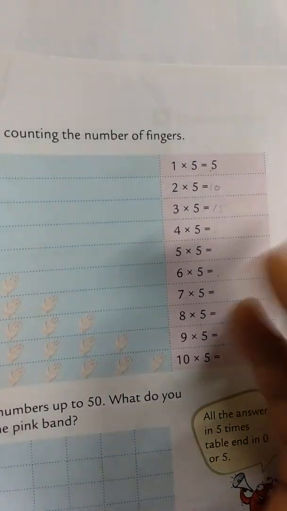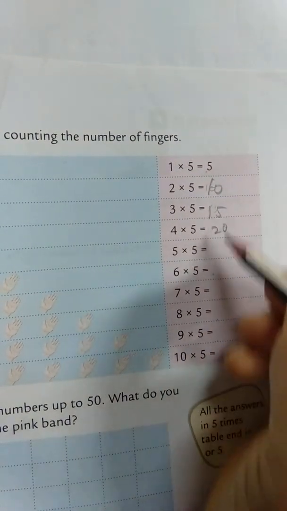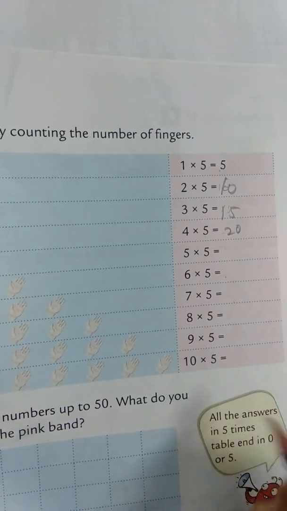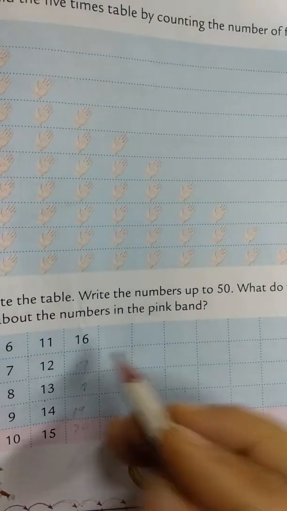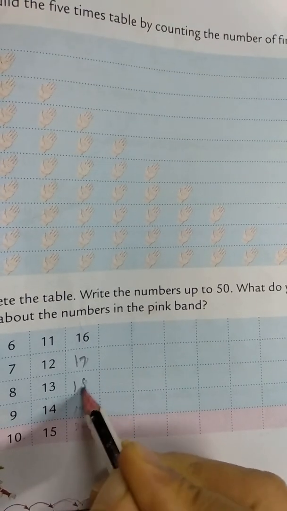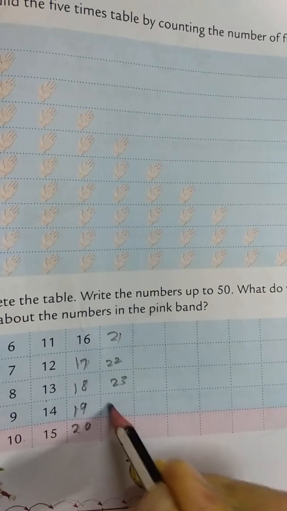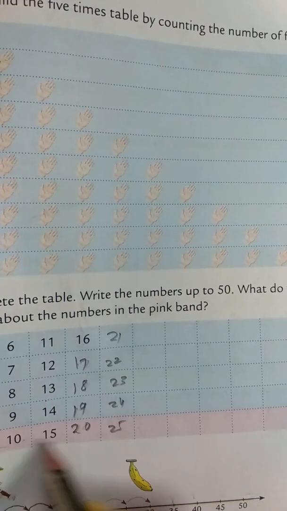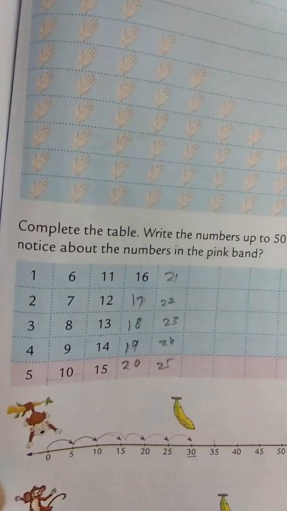Now we'll go to the next page, number 103. In this page they have given you table of 5. You know the table of 5. 5 1s are 5, 5 2s are 10, 15, 20, so on. You can add 5 in every number, or if you know the table you can write this. And here skip counting. You have to write 17, 18, 19, 20, 21, 22, 23, 24, 25. Whatever will come in the pink line, that is the table of 5. So you can fill these all columns.